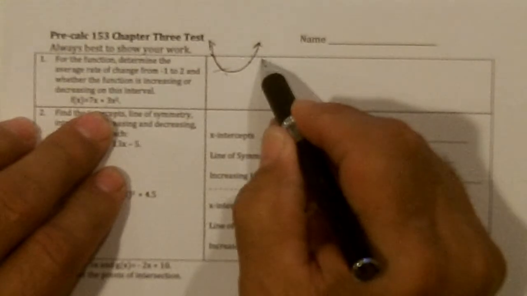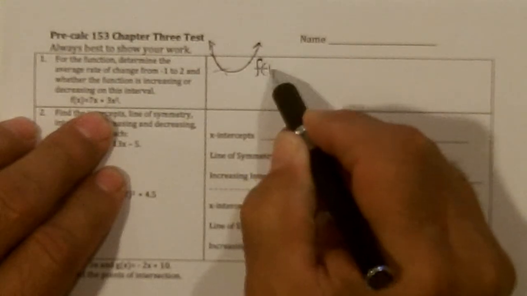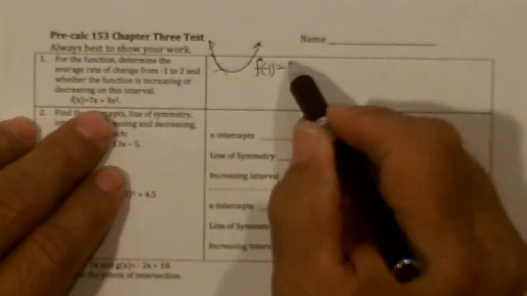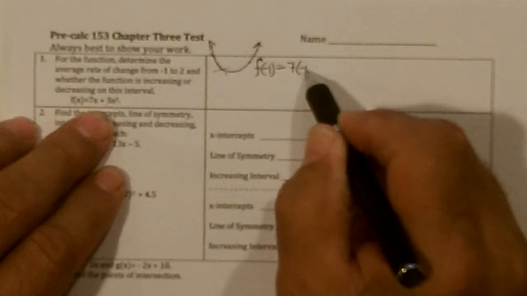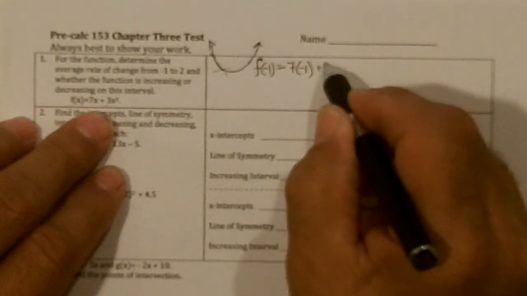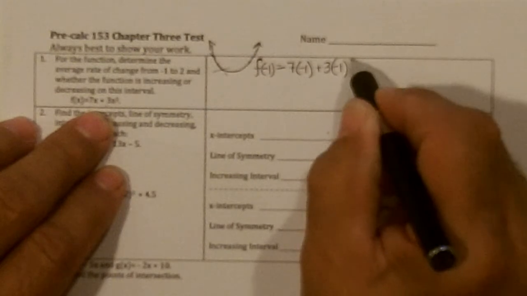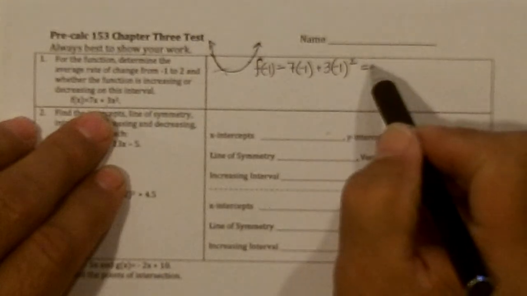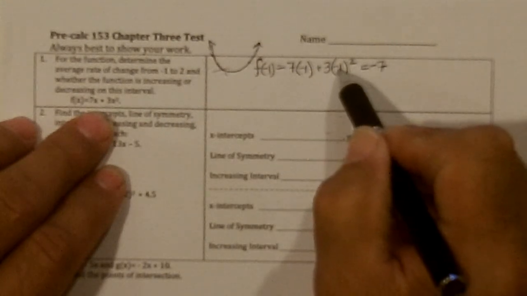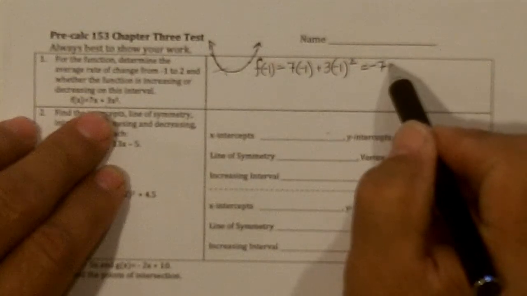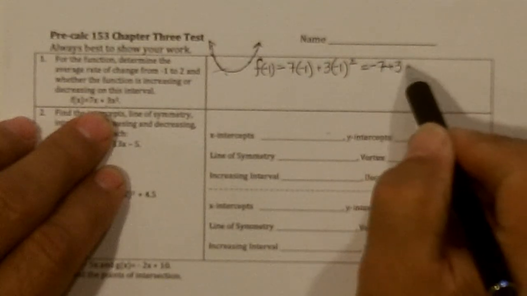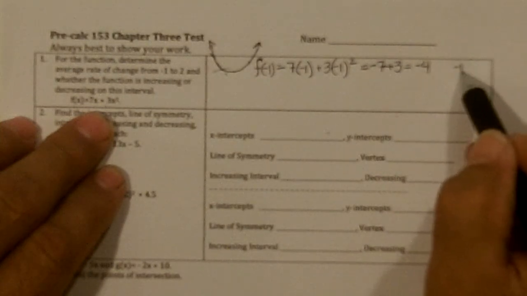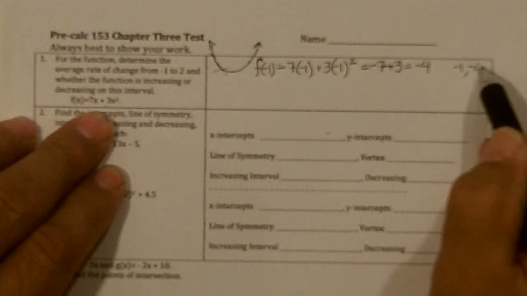We're going to find out what f of negative 1 is, so we know how high it is at negative 1. So if I put negative 1 in here, I get 7 times negative 1 plus 3 times negative 1 squared. So that's going to be 7 times negative 1 is negative 7, and negative 1 squared is 1 times 3 is 3, so negative 7 plus 3 is negative 4. So it goes through the point negative 1, negative 4.